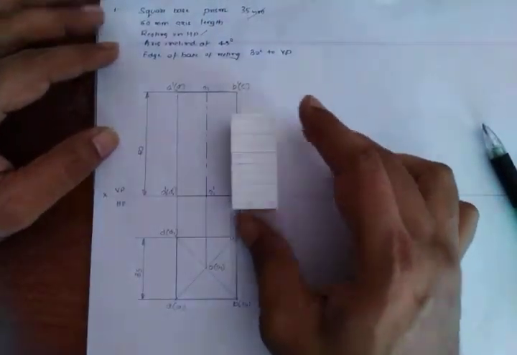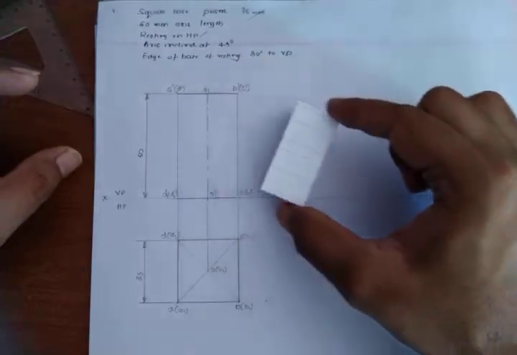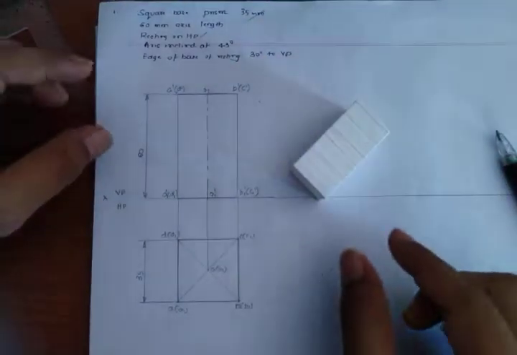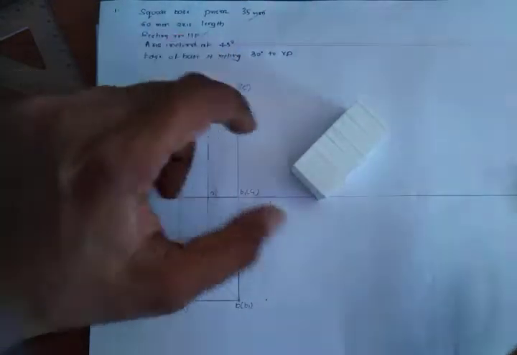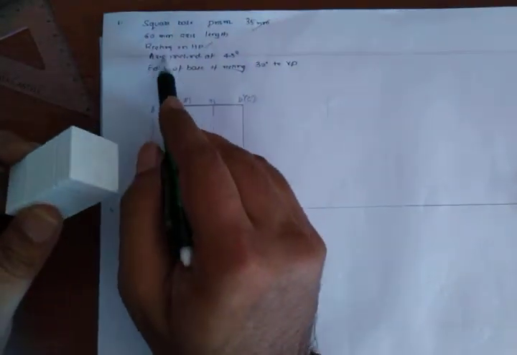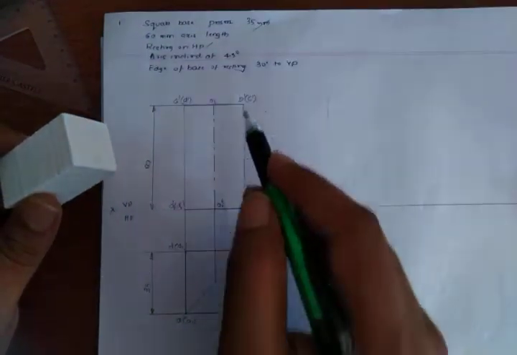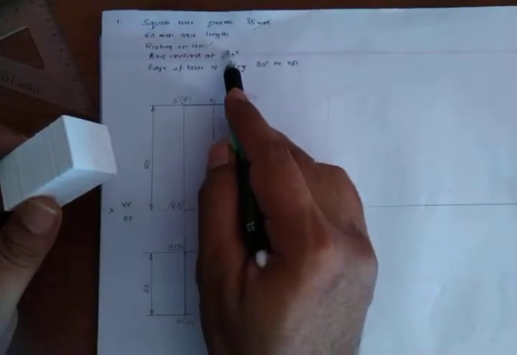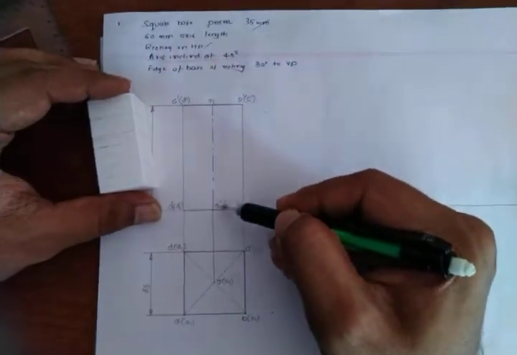For the second position, the solid is rotated by an angle of 45 degrees. So here you can note in the question, it says axis is inclined to 45 degree. Axis is inclined to 45 degree to HP. So this is the axis.